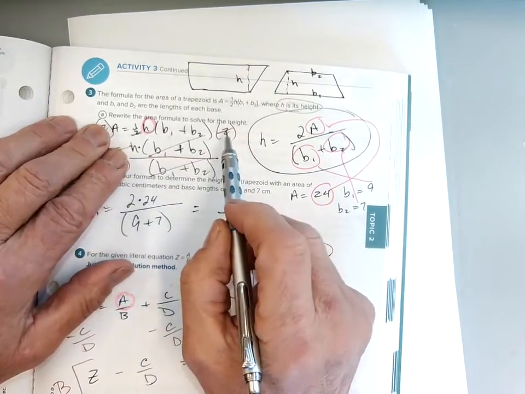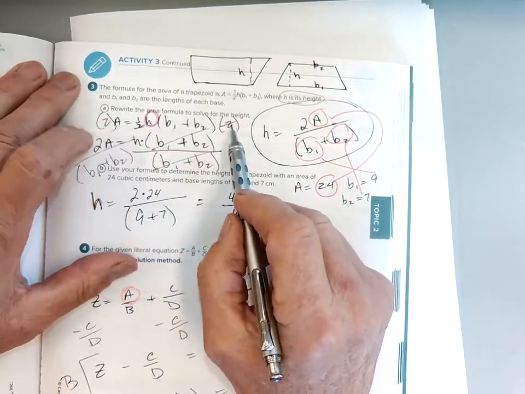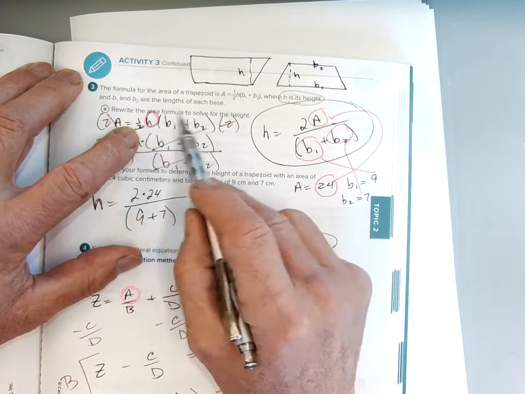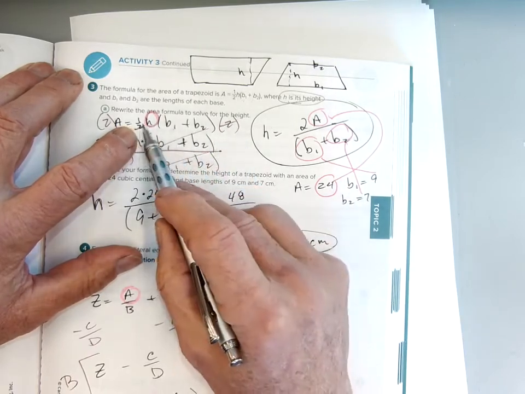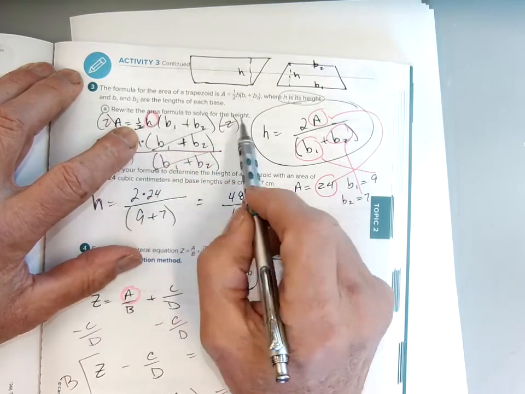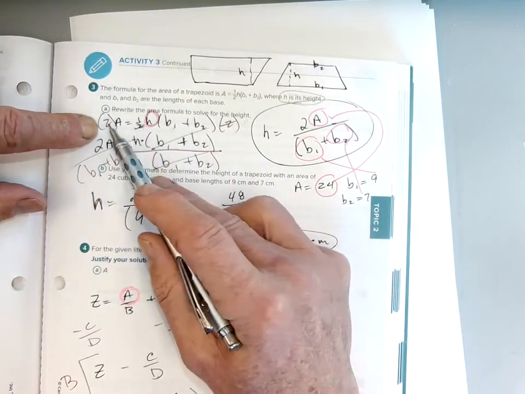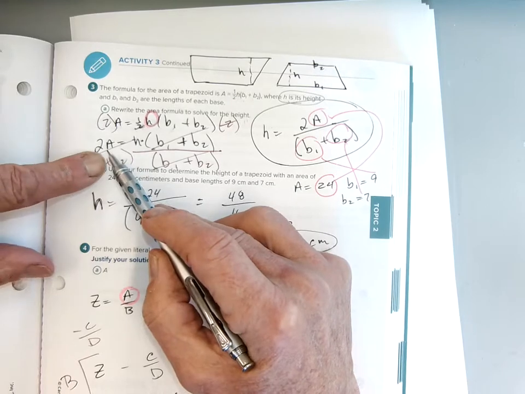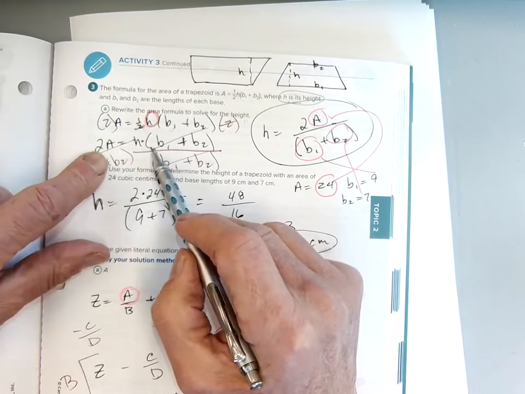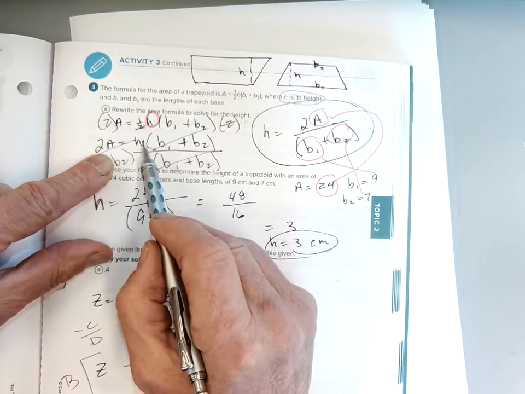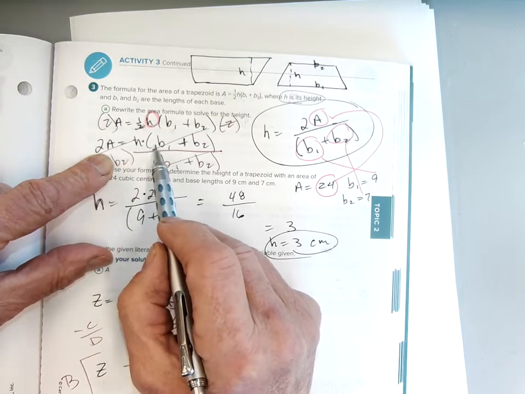So first thing I did, again, is I want to get rid of this fraction, so I multiply both sides by 2. So I get rid of the 1/2. The 2 cancels the 2 here. The 1/2's gone, but I have to also multiply by 2 on this side. Multiply by 2, multiply by 2, I get a 2A. The 1/2's gone. I put in the invisible times sign because this is h times b1 plus b2.